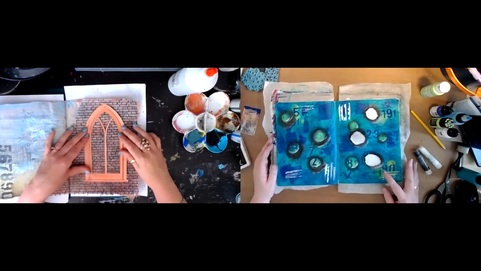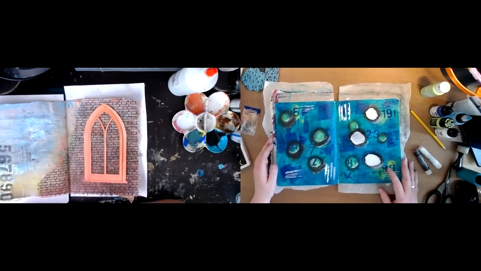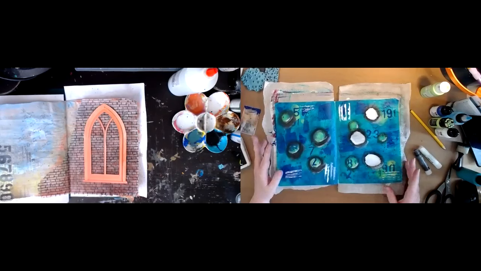Yeah, I cut holes in my page, and I can tell you the paper's flimsy. Be careful. So how did you go about yours? I did gesso the page. I did paint the page with all kinds of paint.